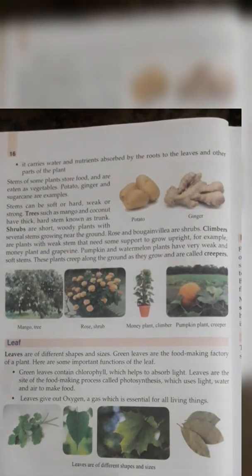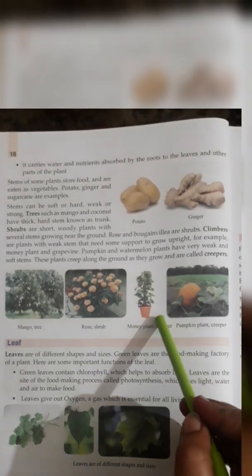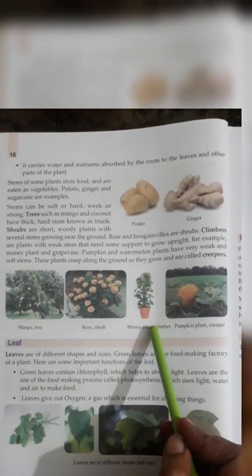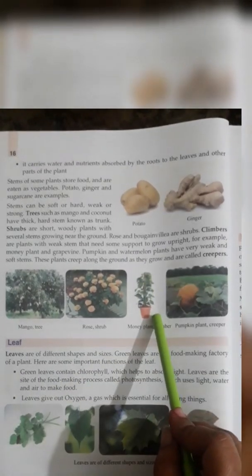Climbers are plants with weak stems that need support to grow upright. Look at this money plant. They need support to grow upright. For example, money plant and grapevine.